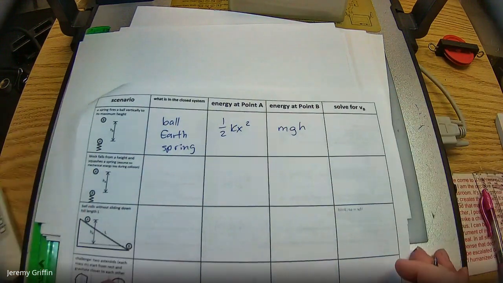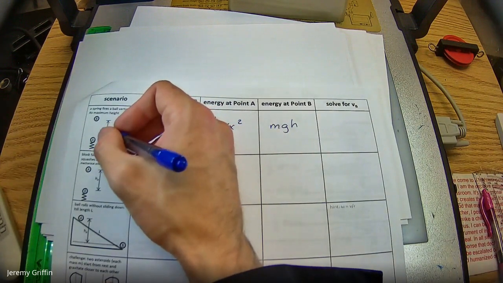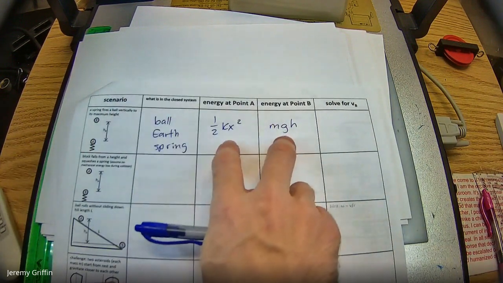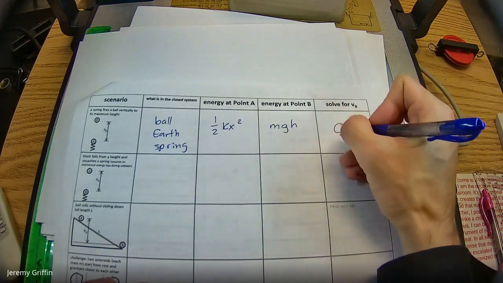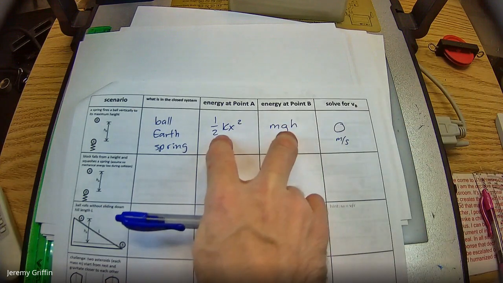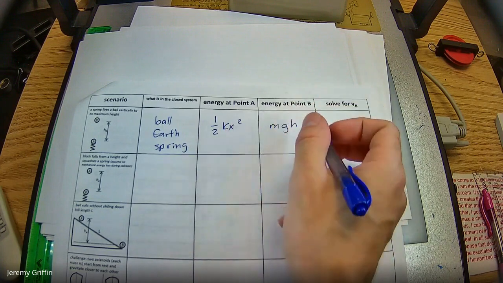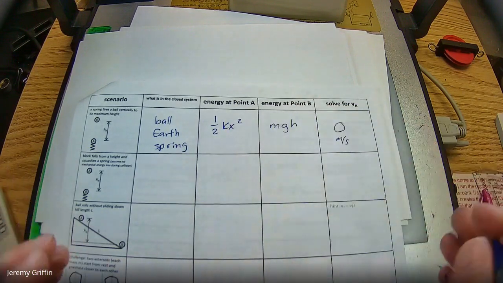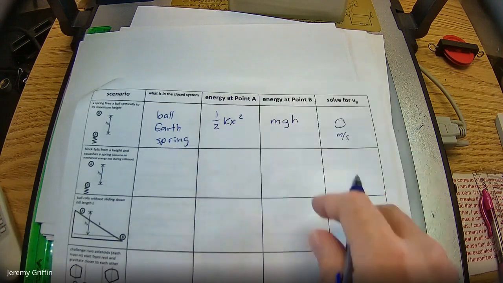Now there's speed in the middle. Right? So the middle has kinetic energy during the transition, but at point A and point B, there's no kinetic energy. Therefore, what's the speed at point B? 0 meters per second. Right? Now you could solve for other things. Like you could equate this to this, and I see 5 variables. If you knew any 4 of those, you could solve for the unknown fifth. Like you could solve for maximum height if you knew the spring constant, or vice versa.